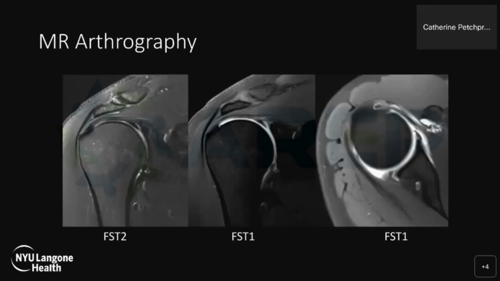MR arthrography can sometimes increase the conspicuity of the labral tear by allowing injected contrast material to insinuate between the tear parts, but it isn't always necessary, especially if the tear is large enough. Here, coronal oblique fat suppressed T1 shows fluid undermining the base of the posterior superior labrum related to a tear. Coronal oblique fat suppressed T1 and axial fat suppressed T1 from the same patient show gadolinium insinuating into the base of the torn labrum.